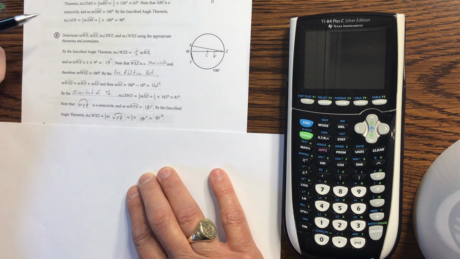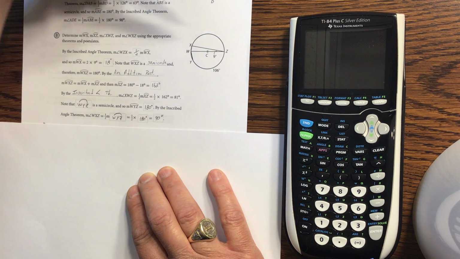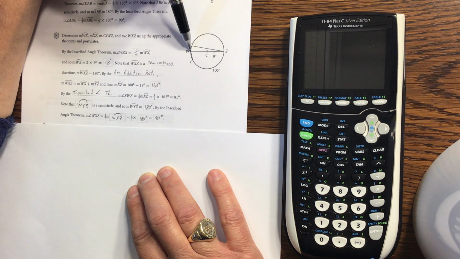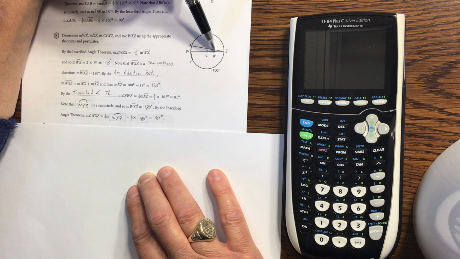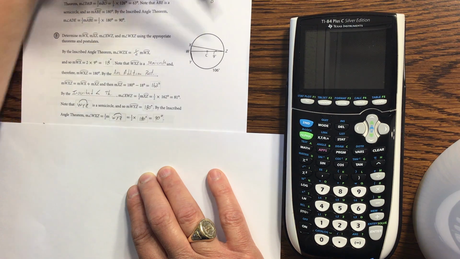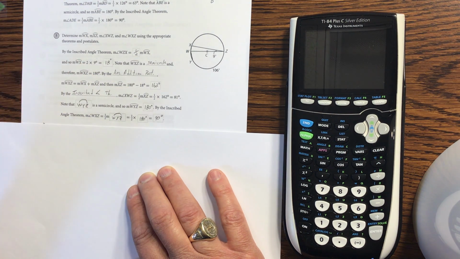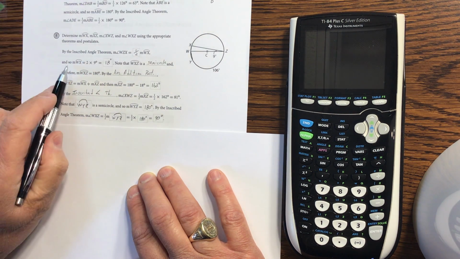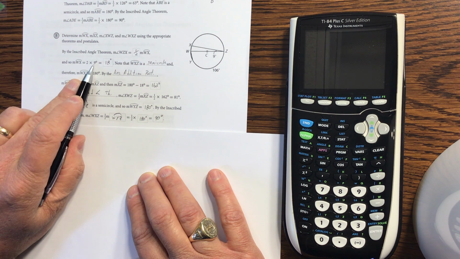All right, so by the inscribed angle theorem, we know that the measure of WZX is going to equal 1/2 the measure of XW. Here's your central angle of 9 degrees. Let's back that up. That's your inscribed angle of 9 degrees, and we want to figure out what this is, so it's going to be 1/2 that. So we know the measure of WX will be 2 times that.